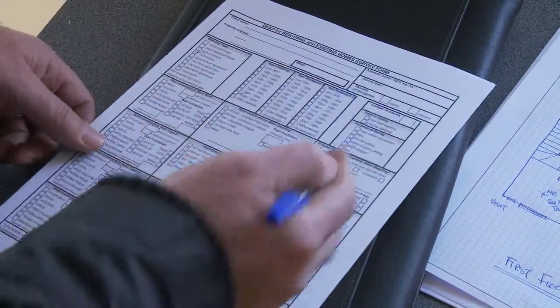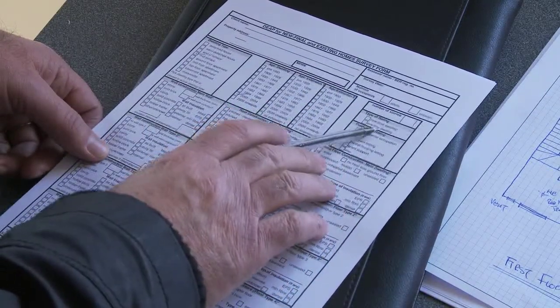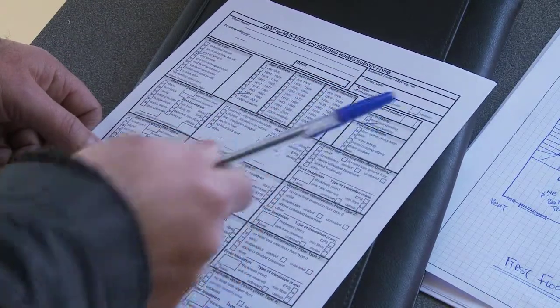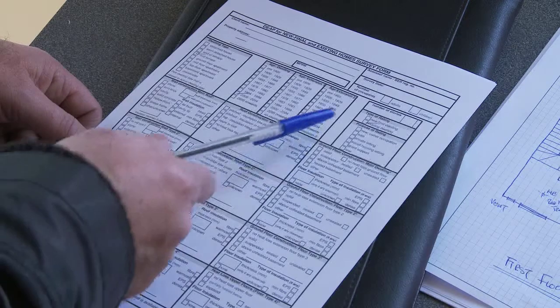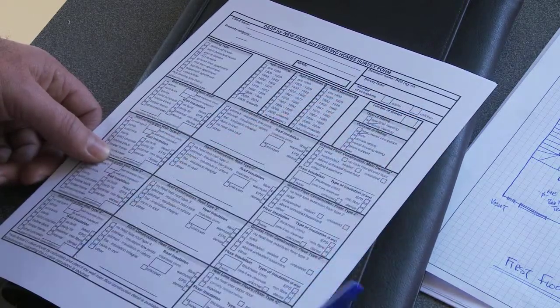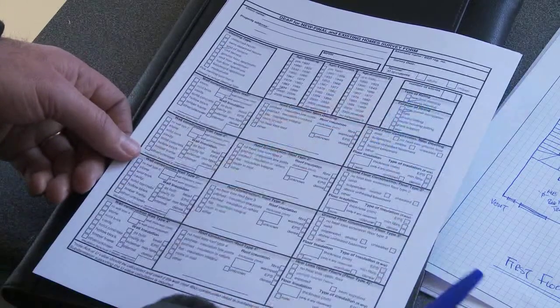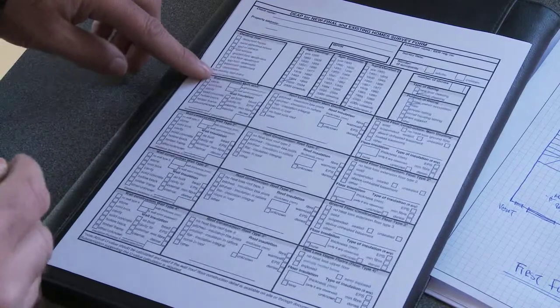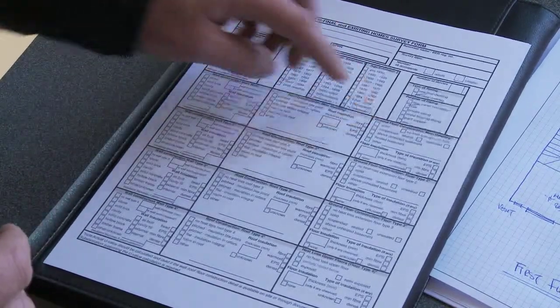We just quickly fill in the type of rating. In our case, it's an existing dwelling, so we'll tick that box. The purpose of the rating. This house is being sold, so it is for sale. And this is just information for SCAI in these areas here. Then we get into the wall construction, the roof construction, the ground floor construction.